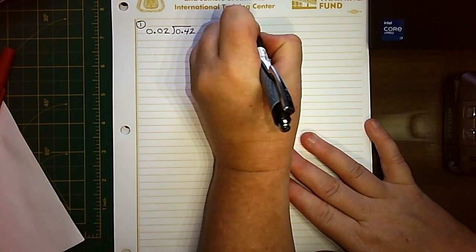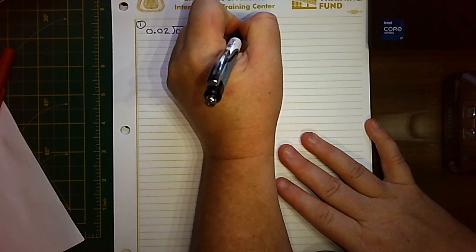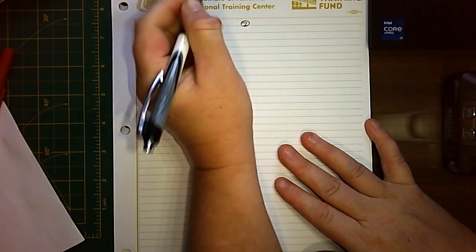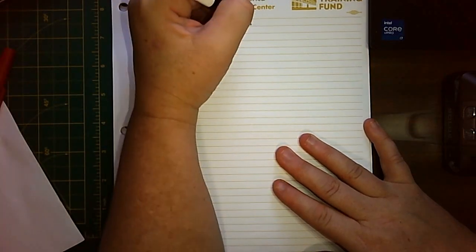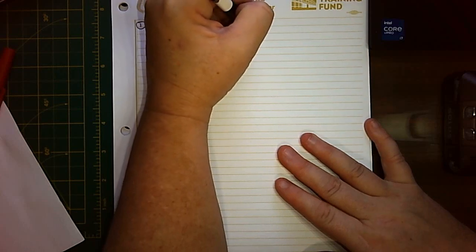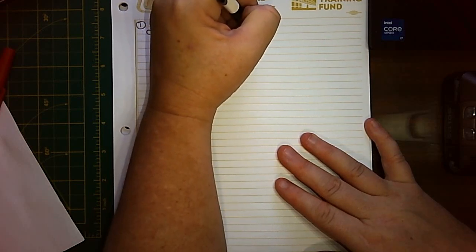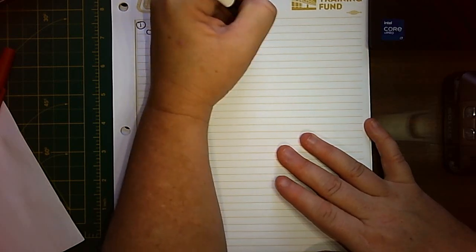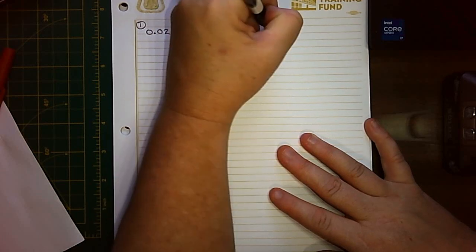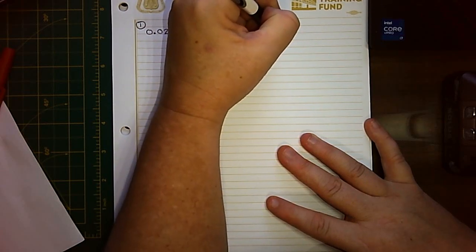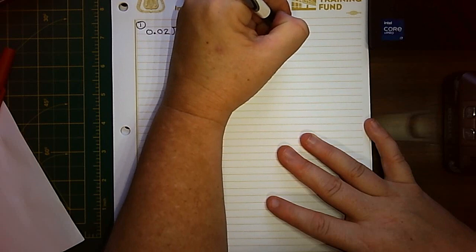Excuse my left-handedness. Left-handed people are real special individuals. There we go.